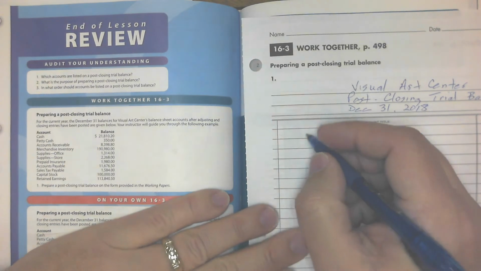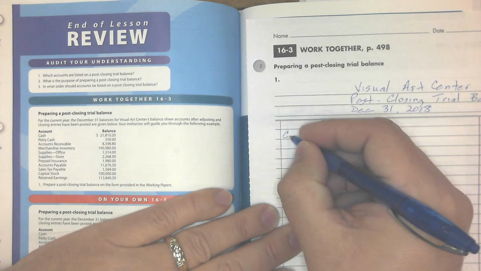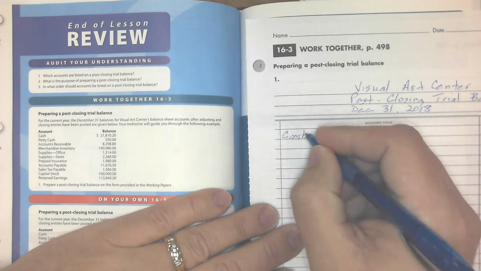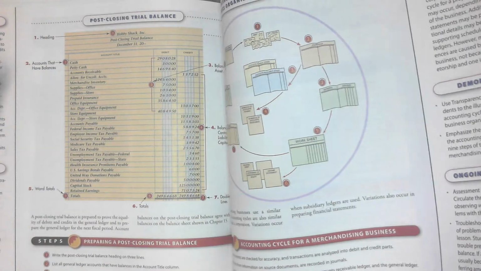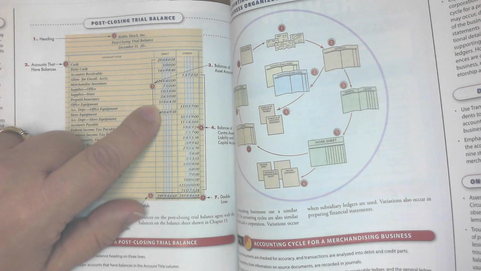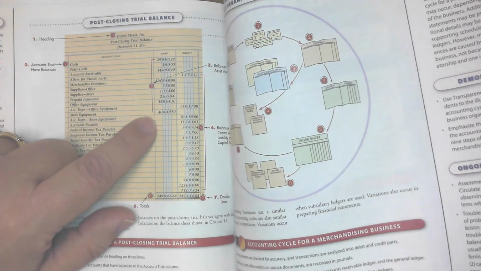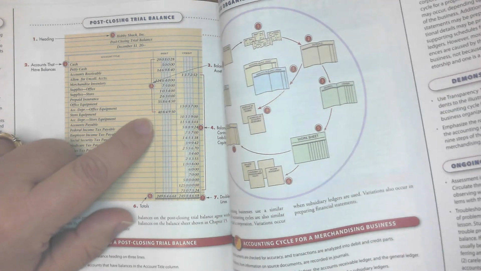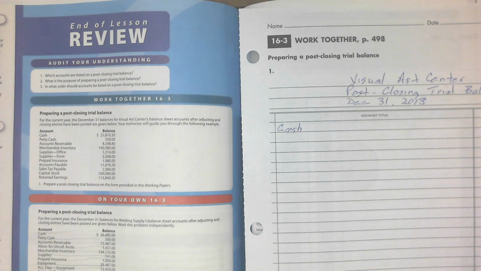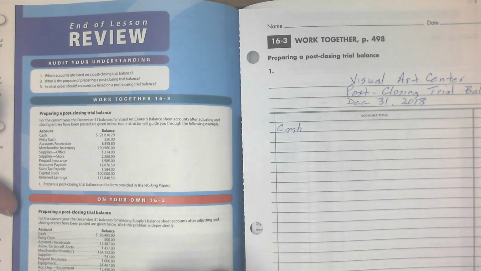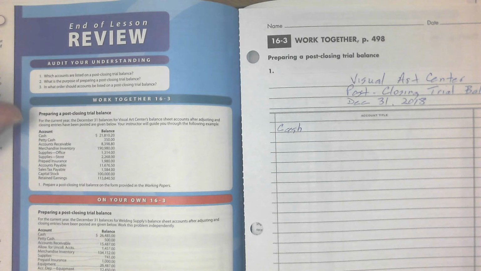So we'll start with cash on our first line, and as you can see, it goes in the debit column. I'm not going to flip back and forth, but just so you know, you have an example. It looks like you're going to have more accounts on your section.